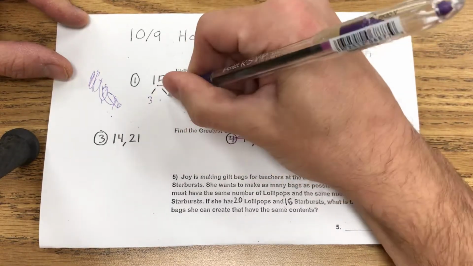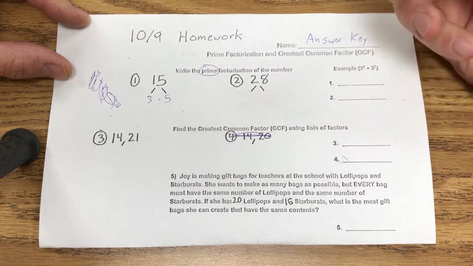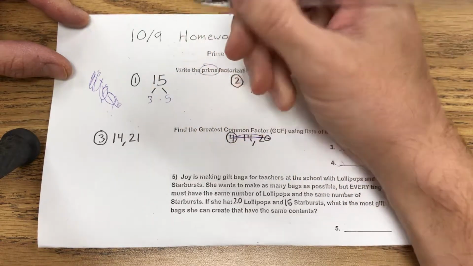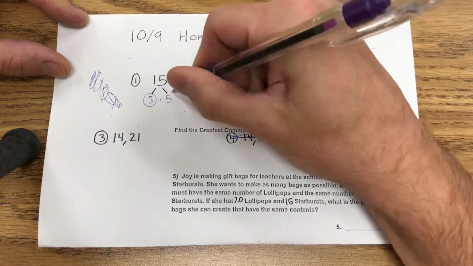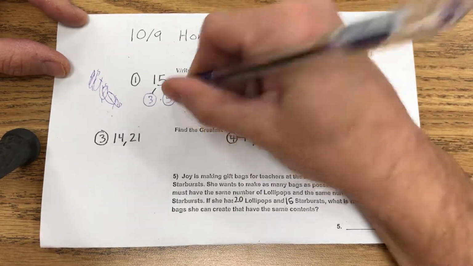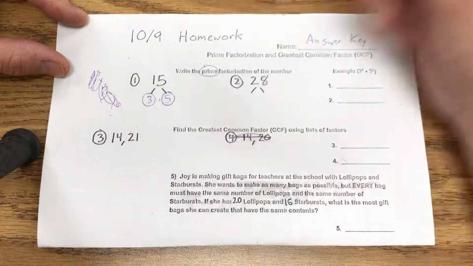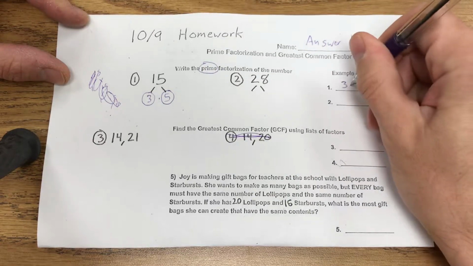3 times 5. So what I do is I circle my primes because those are dead ends. Is there a way to multiply 3 except for 1 times 3? No. Is there a way to multiply to get to 5 except for 5 times 1? No. These are both prime numbers. And so really I'm done. I can't go any lower. That happens to be 2 dead ends. So my answer would be 3 times 5.